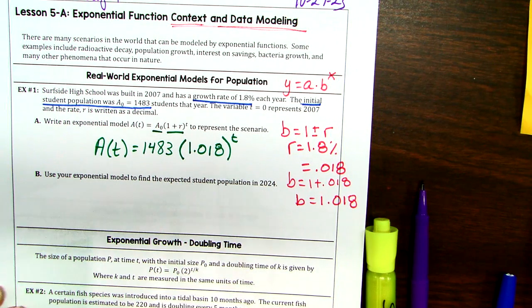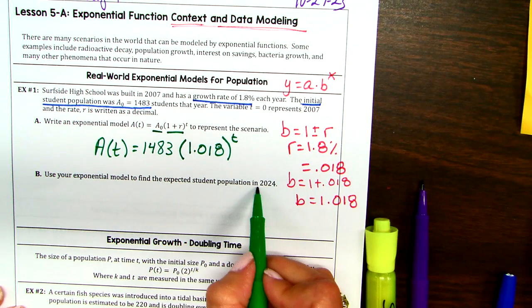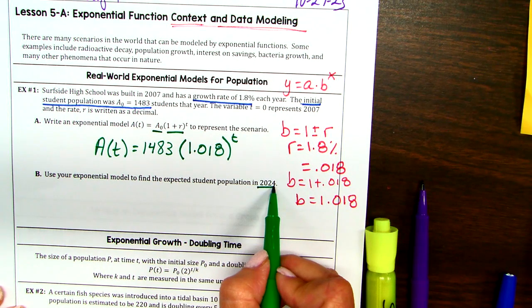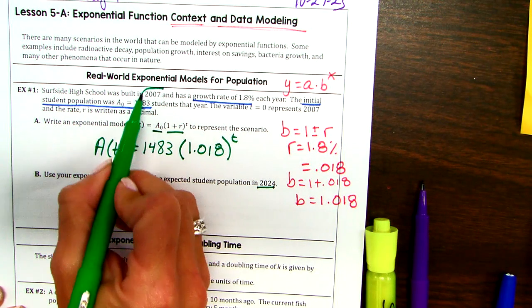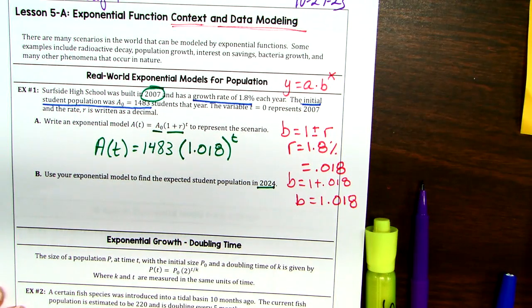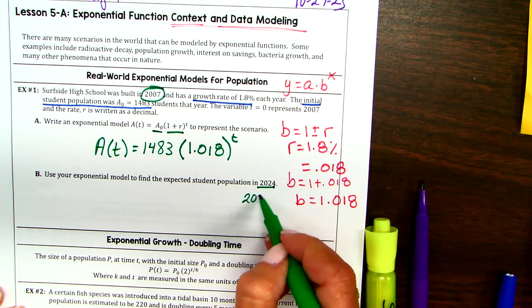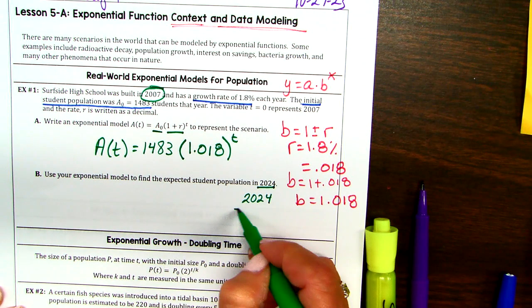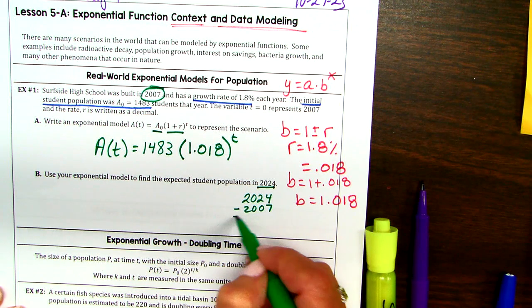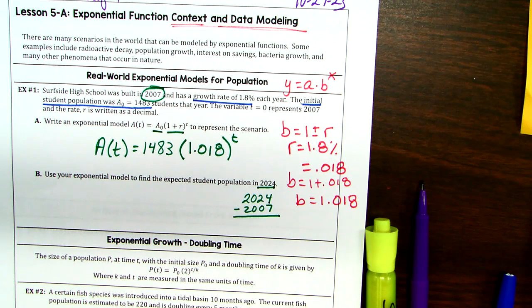And then we can use that model to find the population in 2024. So back to the original information, 2007 was the initial year. Now we want to predict in 2024. So even though 2024 is a number, that doesn't give us the number of years that have gone by from 2007 to 2024.